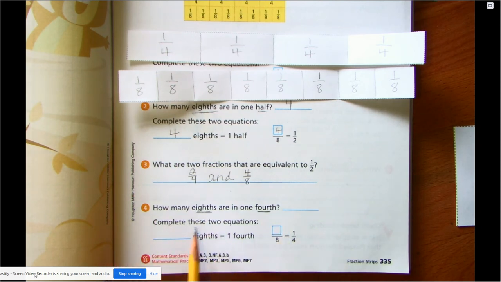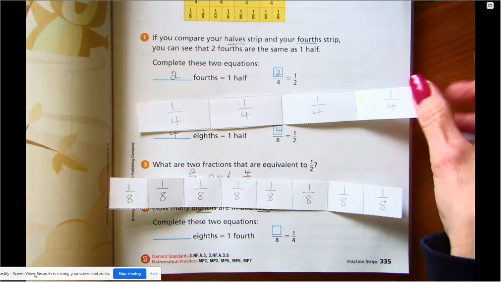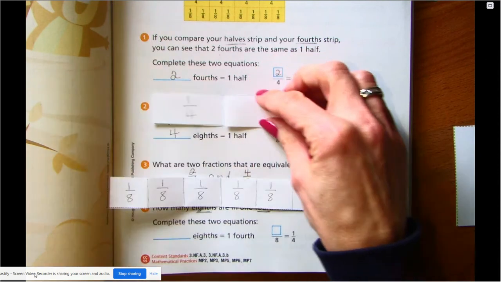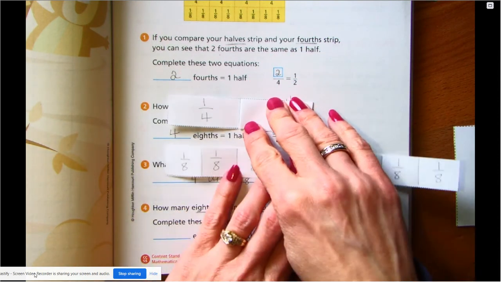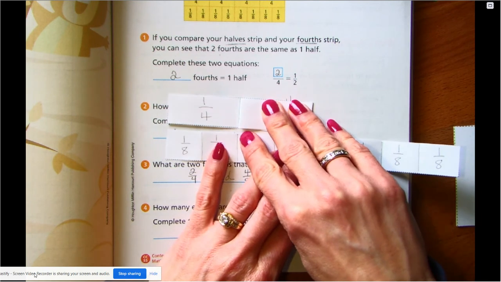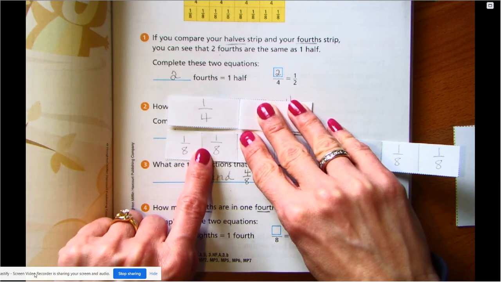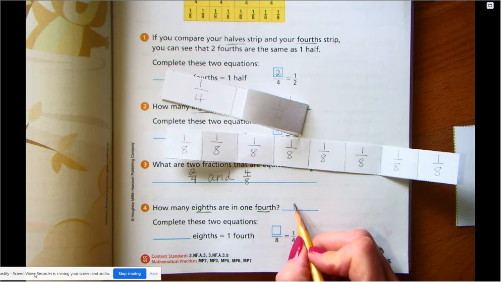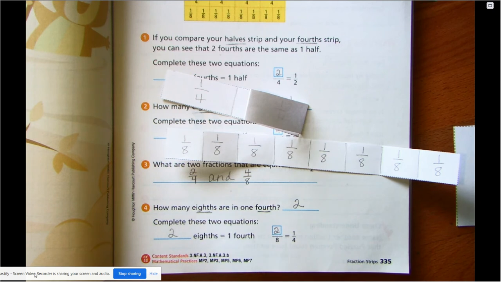Okay. How many eighths are in 1/4? So let's find 1/4. Right? I don't need any of this. I'm just going to fold that up. Okay. There's 1/4. How many of my eighths would take up the same amount? Remember, these are the same length, so you want to make sure you start at the same starting point. Okay? 1/4 is the same as 2/8. So I'm going to write 2 on the line and then complete my equations.